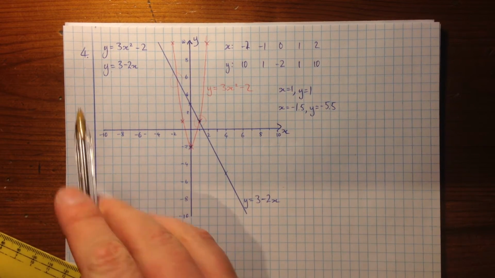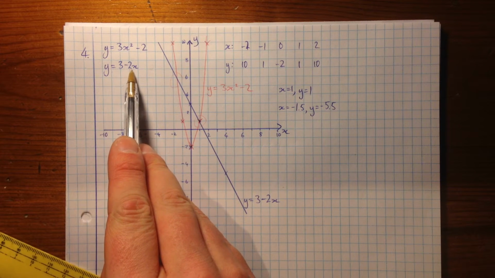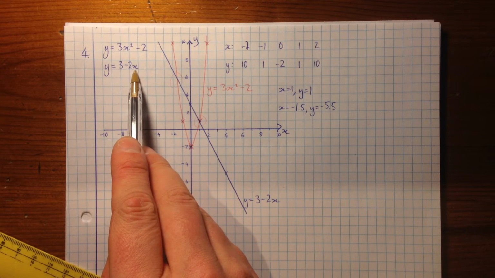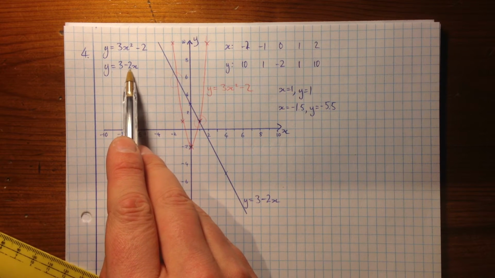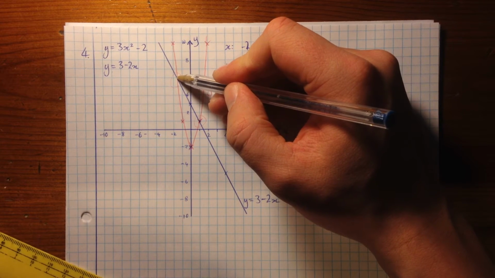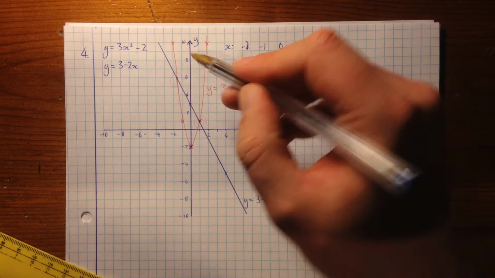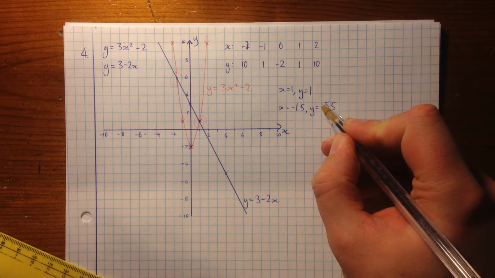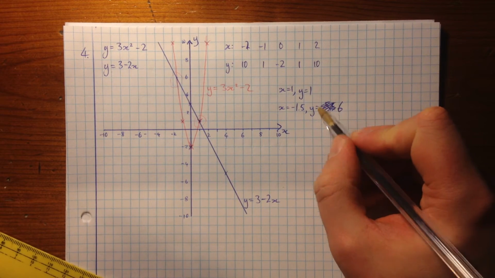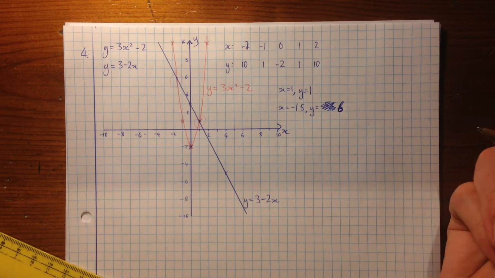If we're saying x is minus 1.5, 2 lots of minus 1.5 would be minus 3. So 3 minus minus 3, that's y equals 6. So in fact, that's possible from that graph as well. It's possible that I can read off the value y equals 6 at that point. So I'm going to say y equals 6. That minus there was totally wrong. That shouldn't have been there at all. y equals 6.